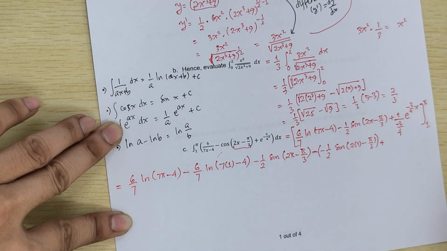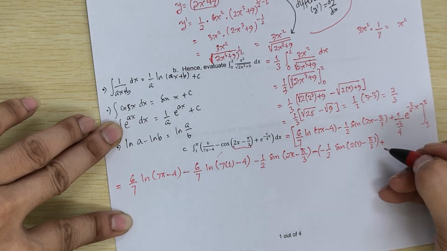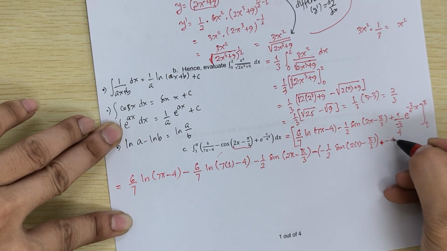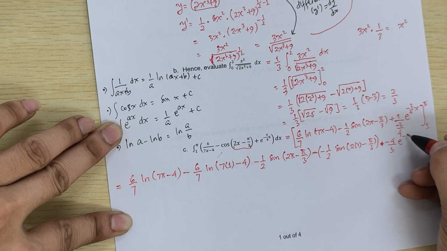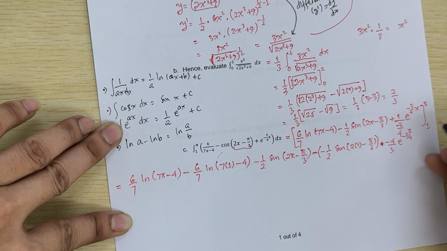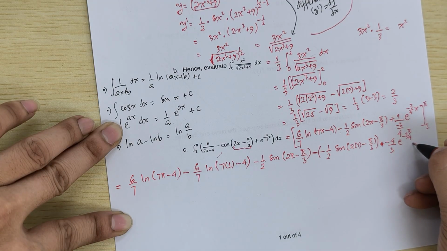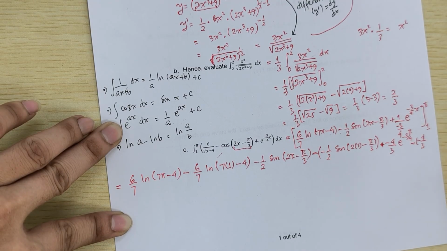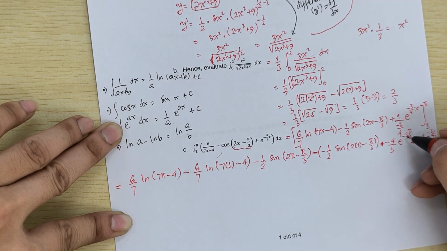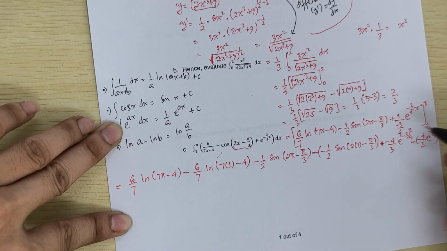1 divided by negative 3 over 4, that's going to be negative. Minus 4 over 3 e to the power of negative 3 over 4 pi, and then minus negative 4 over 3 e to the power of negative 3 over 4. Oh my god, this one negative 3 over 4 pi, this one.